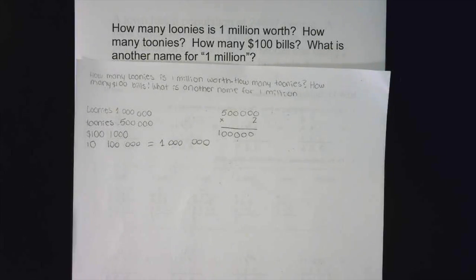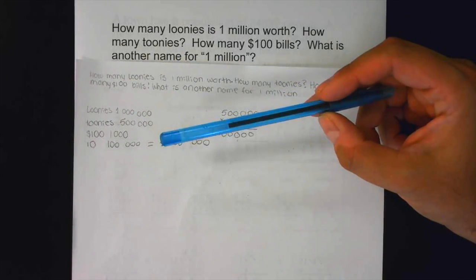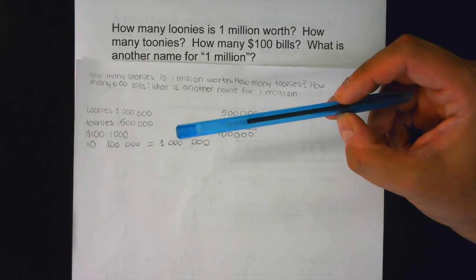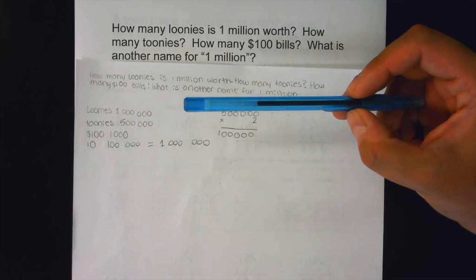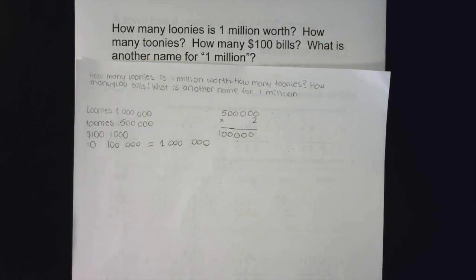And then the last question: what is another name for 1 million? We know that 10 100,000s equals a million. So we just wrote that in. Okay, so over here, for the first one, when we have 1 million loonies, the loonies represents what place value? Ones, right? So you'll need 1 million loonies to have $1 million.